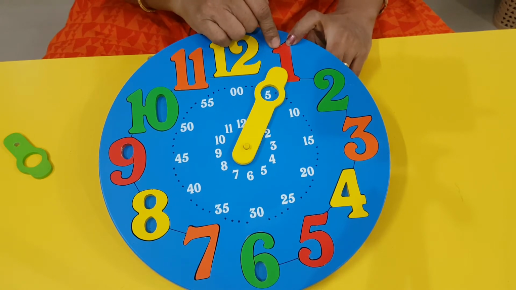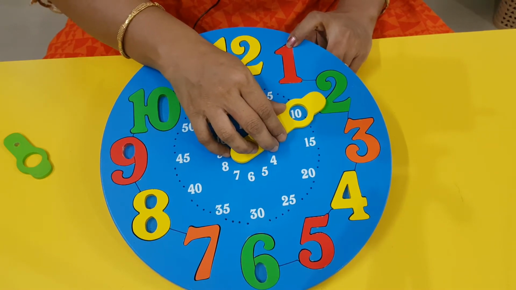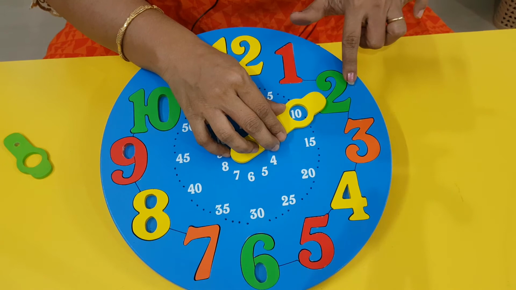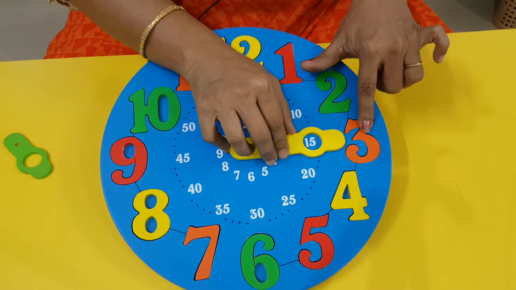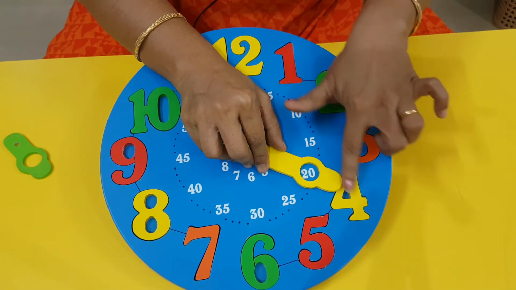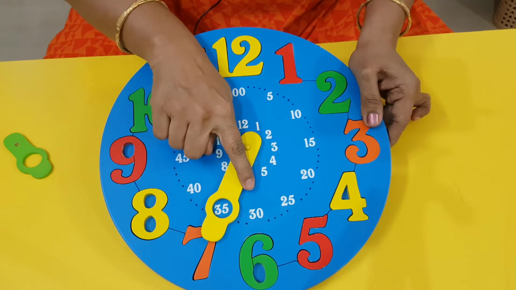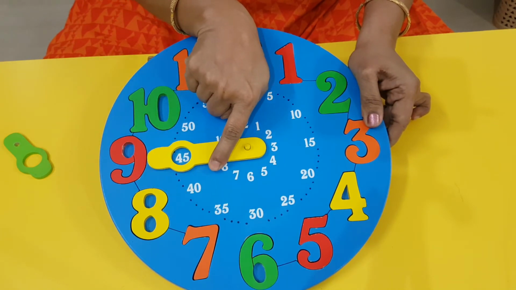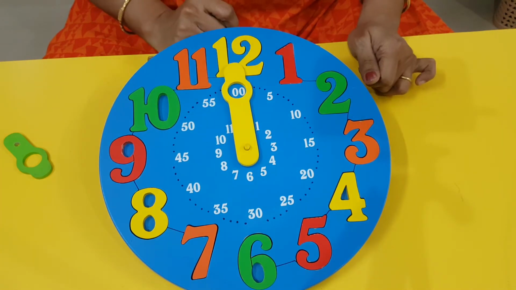Now there is a 1 here, so you can say it is pointing to 5th minute. After 5, 10, it will point to 2. After 10, 15, it will point to 3. After 15, 20, point to 4, 25, 30, 35, 40, 45, 50, 55, comes back to 0.